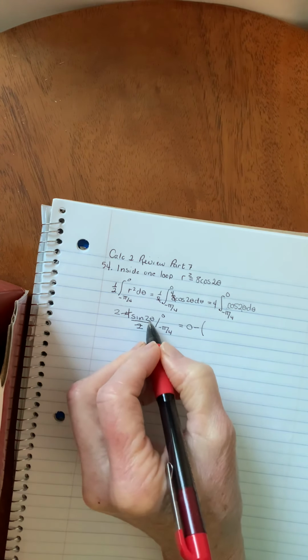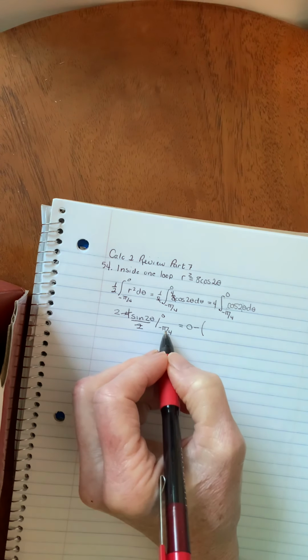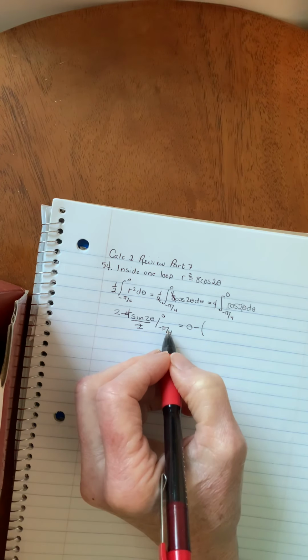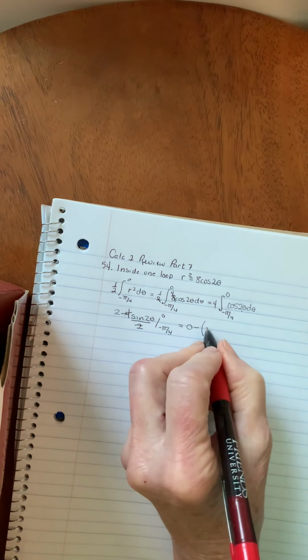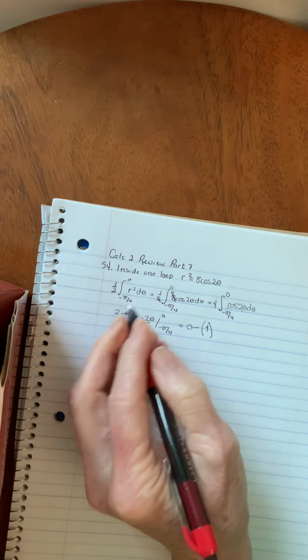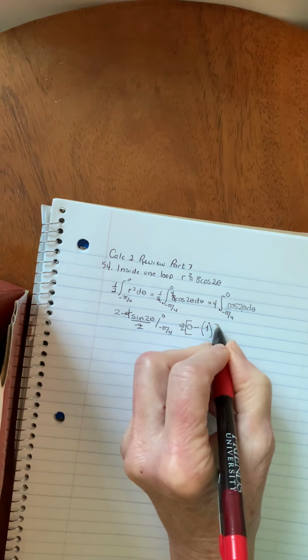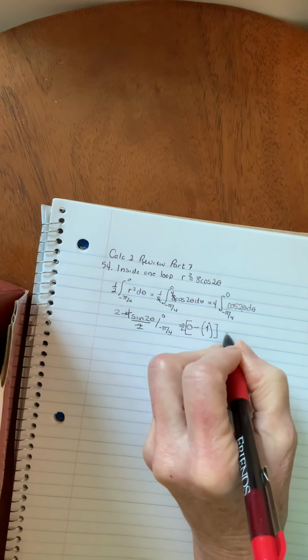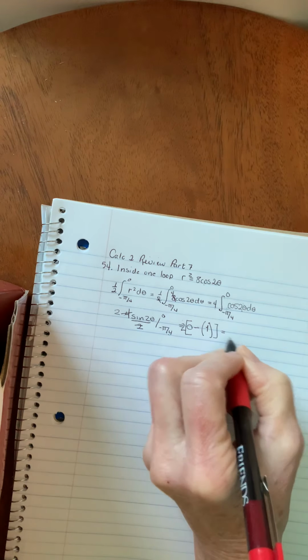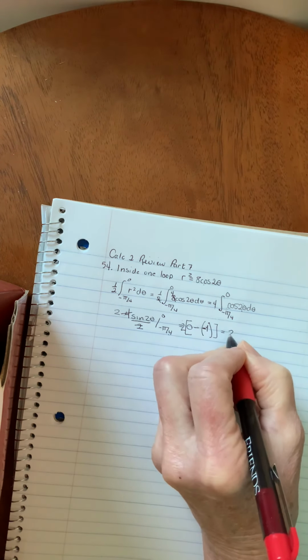What's the sine of 2 times minus pi over 4? Well, 2 times minus pi over 4 is minus pi over 2. Okay, the sine of minus pi over 2 is negative 1. So there's that. Okay, I lost a factor of 2, so I better go back and find it. So I get 2 times negative 1, or I had a negative there, 2 times 1, which is 2.